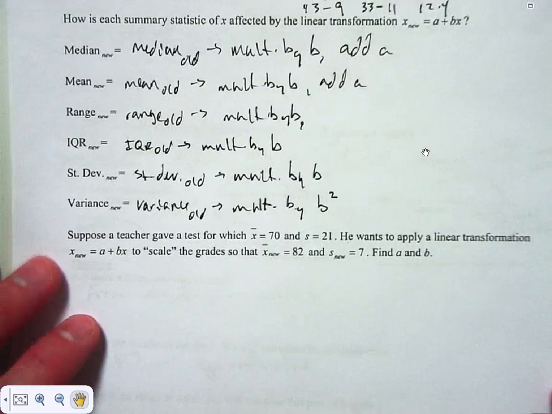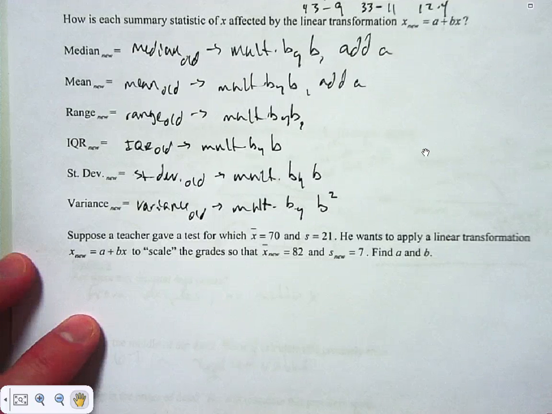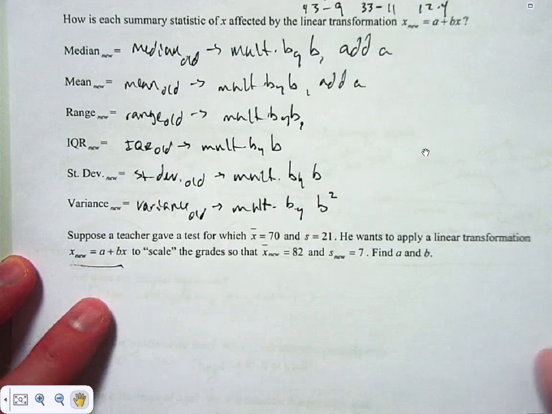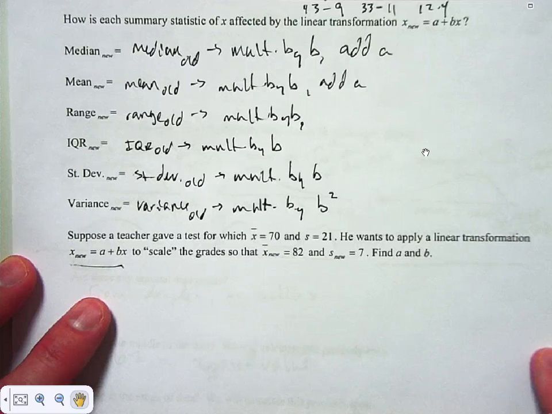Okay, so we can use these rules to kind of go backwards a little bit too. So suppose a teacher gave us a test for which the mean was 70 and the standard deviation was 21. He wants to apply a linear transformation, this guy right here was a linear transformation, to scale the grades so that the mean is actually 82 and the standard deviation is 7. Make his numbers look nice and pretty. So go find a and b.